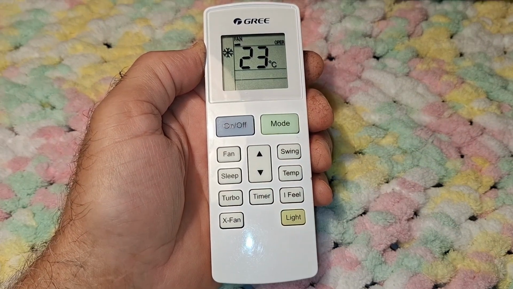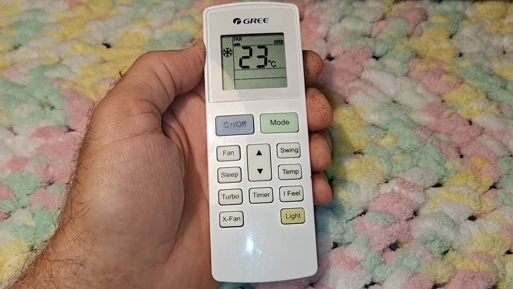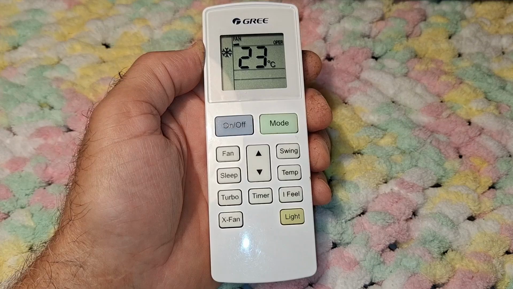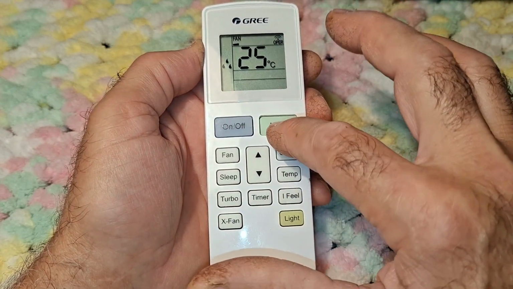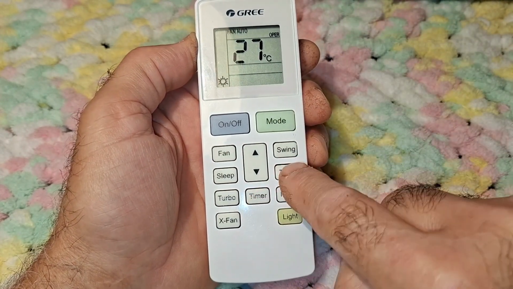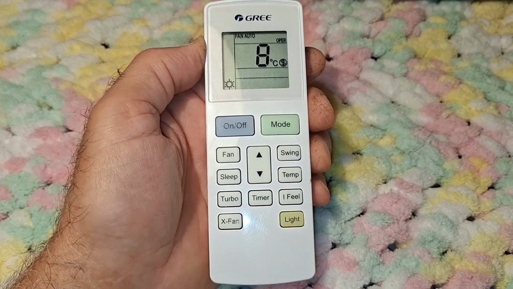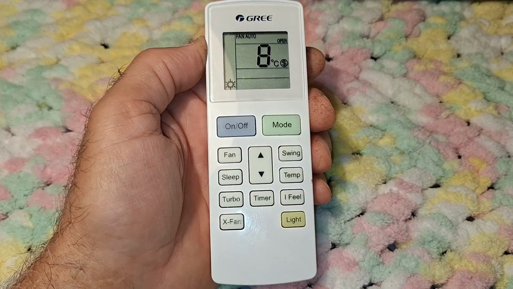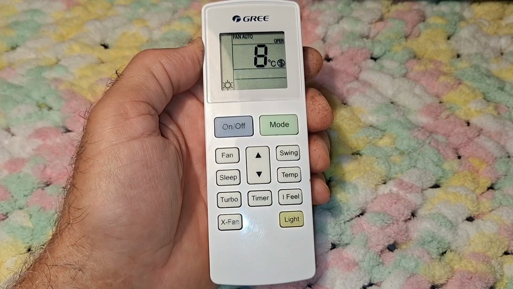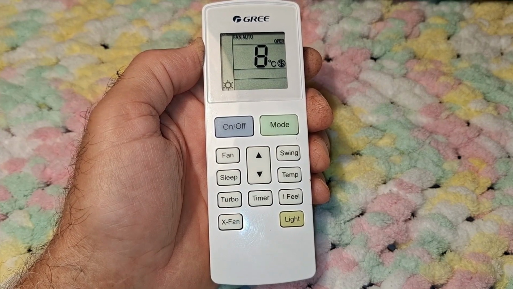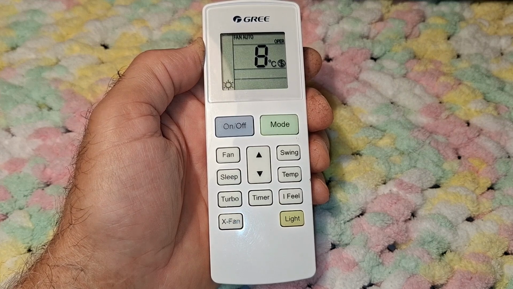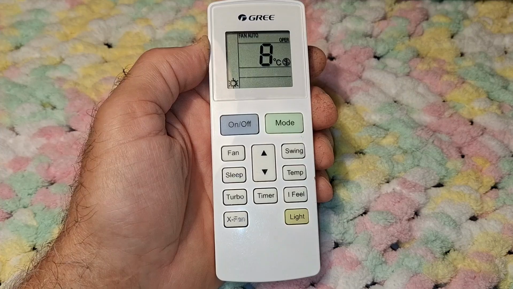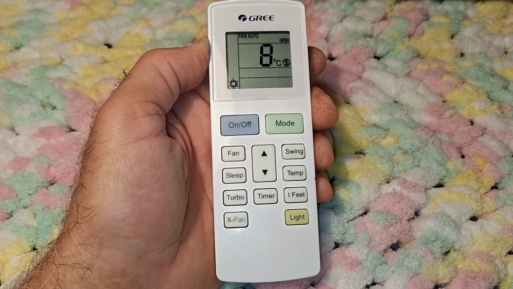In heating mode, when the timer and temperature buttons are pressed at the same time, the 8 degrees heating function is activated. 8 degrees and this symbol appear on the screen. This function is designed to prevent the temperature from falling below 8 degrees Celsius in a residential building. To exit this mode, press the same buttons again.